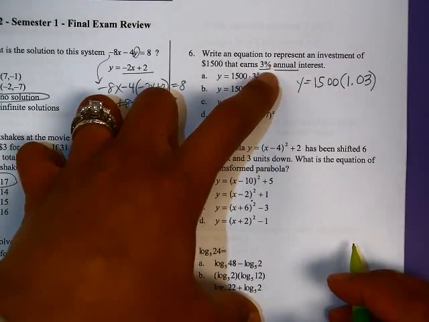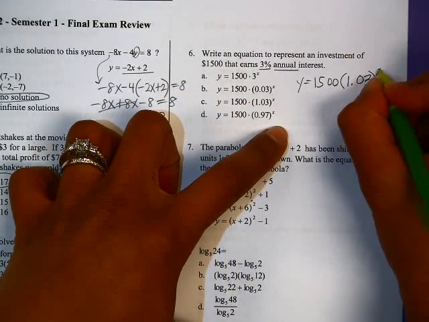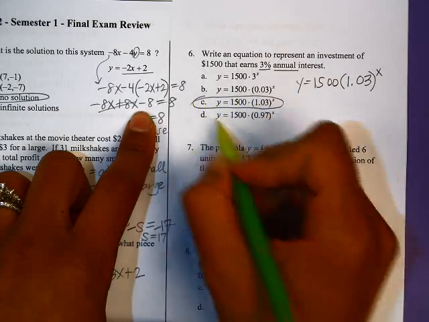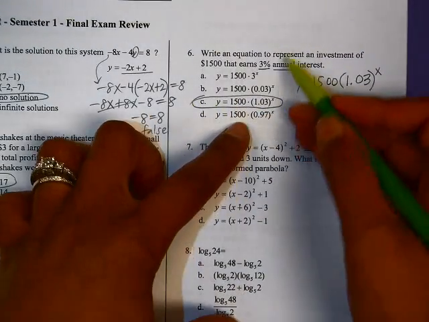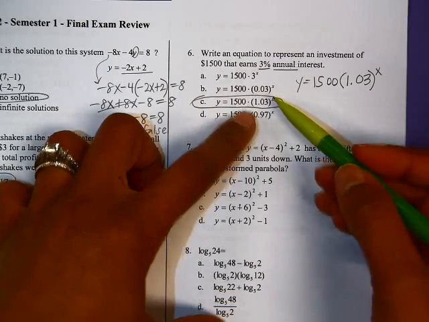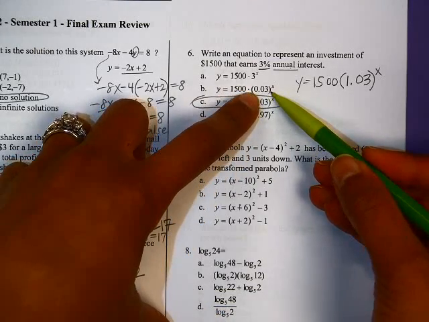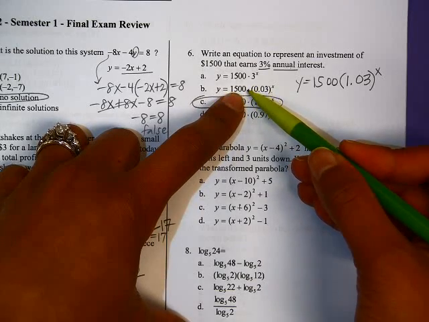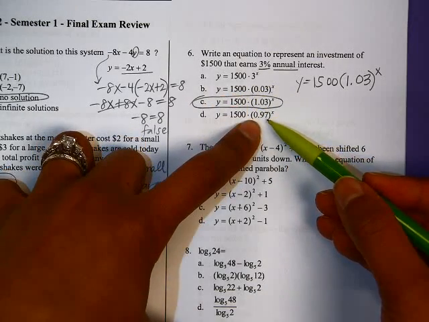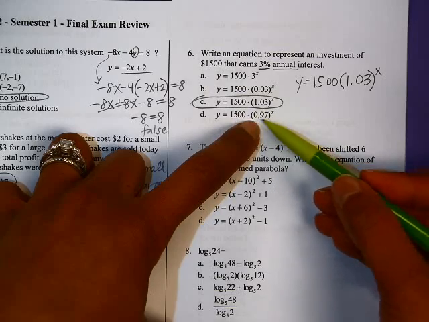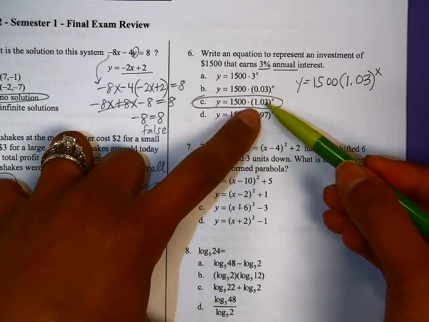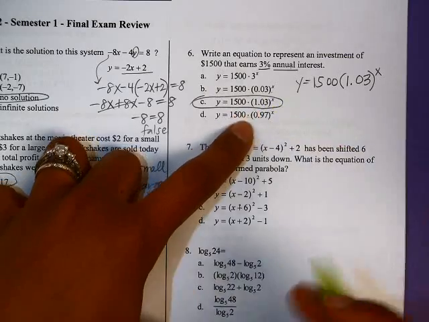And we're not given the number of years, so we can use a variable to represent the number of years. So that would be option C. Looking at the other options on this one, we know it would not be 0.03 because this would tell you that you are decreasing the amount of money over time. Similarly, option D would also tell you that you're decreasing the amount of money that you have over time. This option, you're increasing your money.